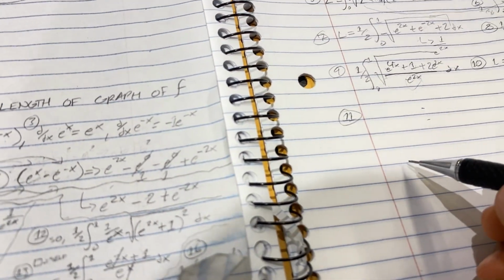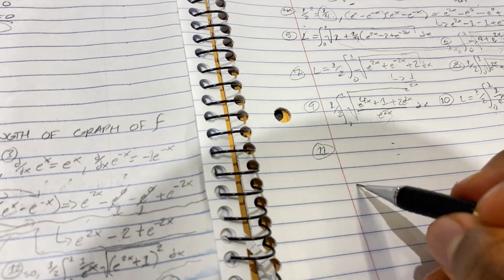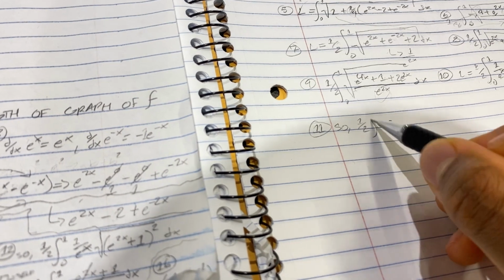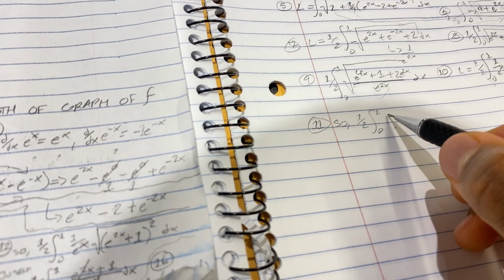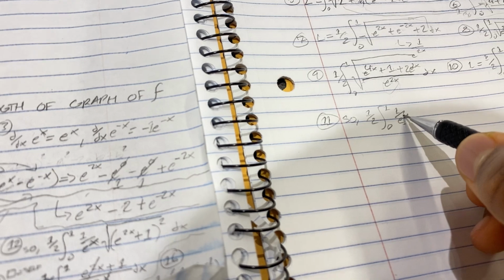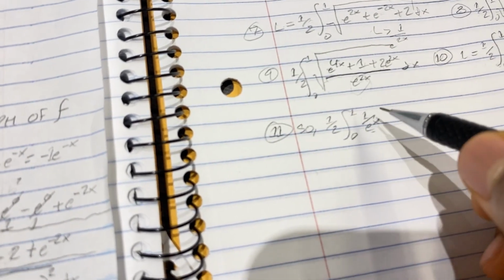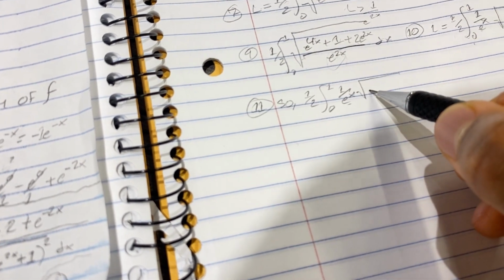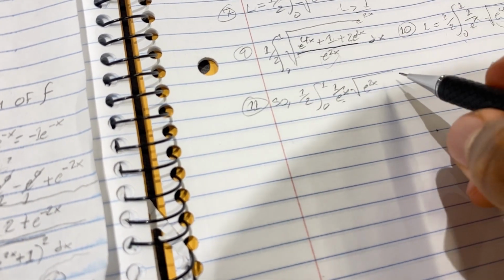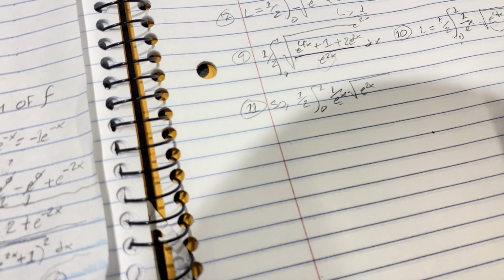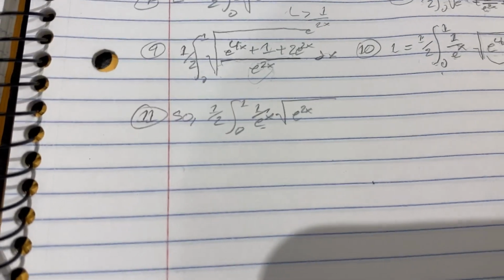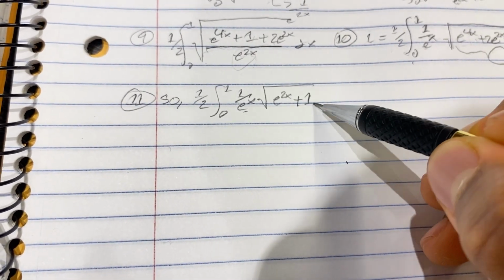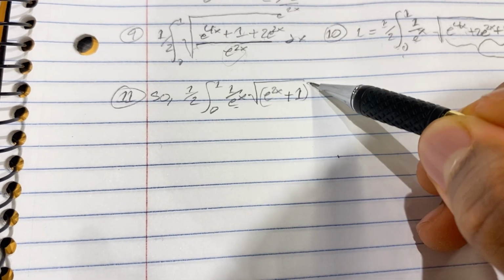And so we're going to put this into the next step, step 11. Step 11 shows us that 1/2 times the integral of 1 over e to the x, remember, not e to the 2x, but e to the x, equals the square root of e to the 2x plus 1 quantity squared.